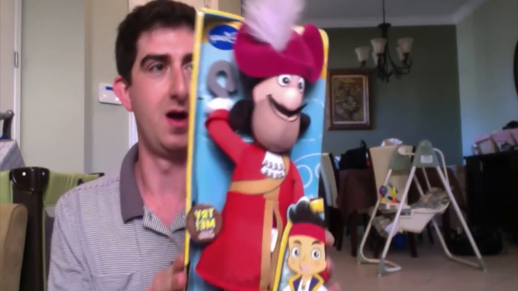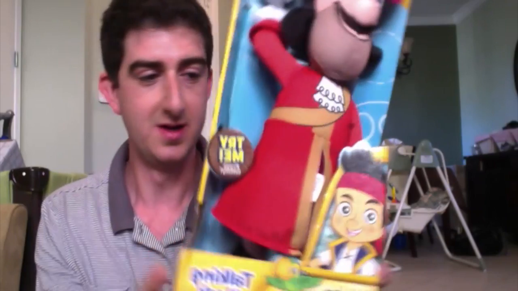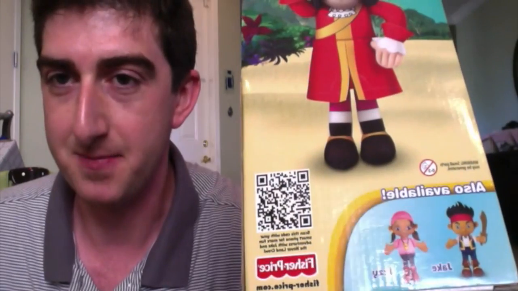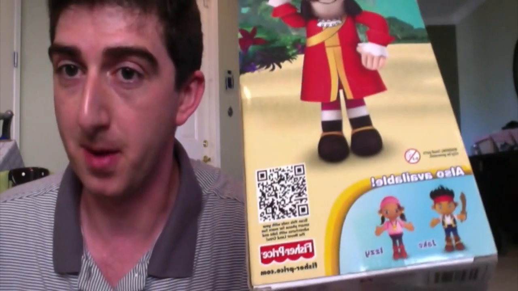So for example, I've got a talking hook toy, and on the back of it there is a QR code, and the QR code promises that once you scan it with your iPad, it will take you to a really fun website where you can play with Jake and the Neverland crew. You don't have to type in the website, you just scan it and it pops up.